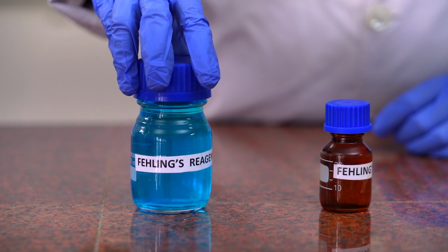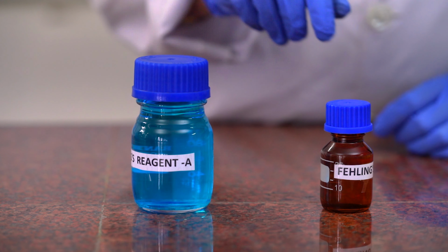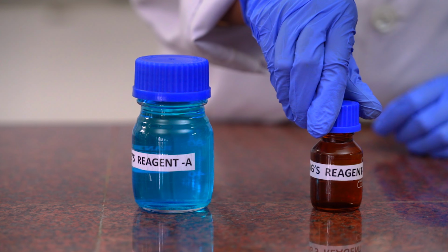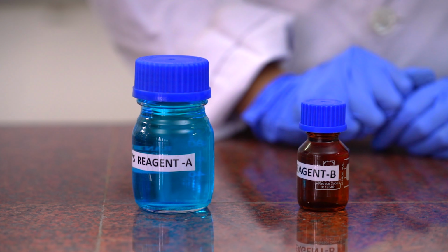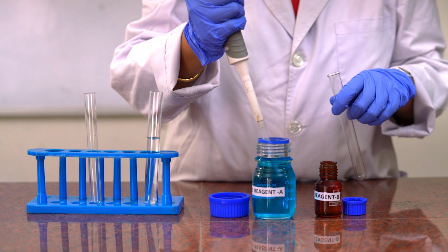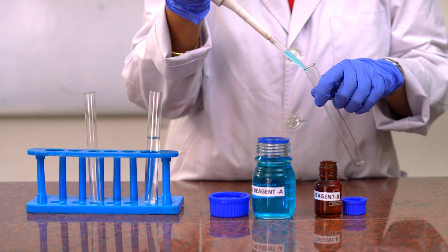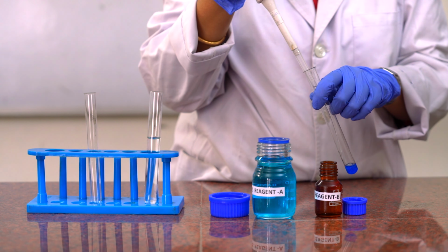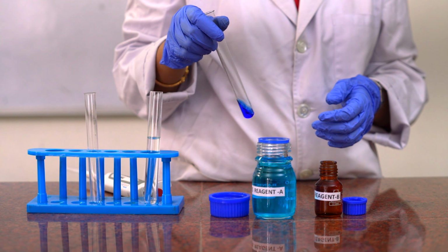Next we are going for Fehling's test. So this is Fehling's reagent A and Fehling's reagent B. Now we take equal volume of Fehling solution A and Fehling solution B in a test tube, and we will mix it.